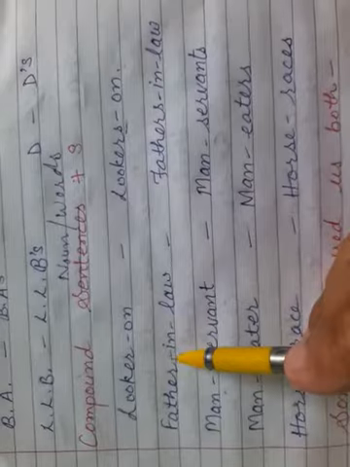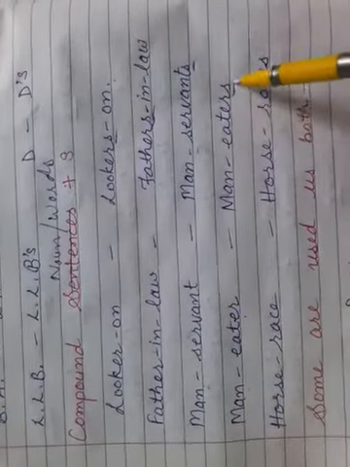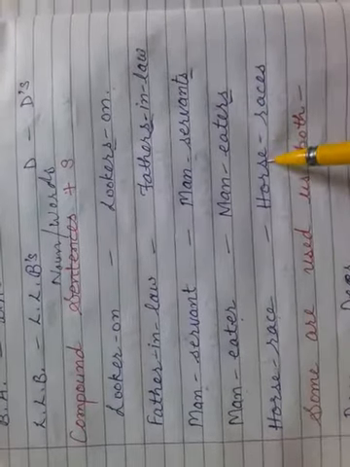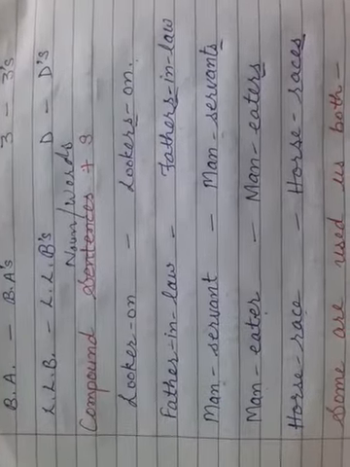Father-in-law, fathers-in-law. Manservant, manservants. Man-eater, man-eaters. Horse race, horse races. Okay? Like passer-by, passers-by. Stepson, stepsons. Classfellow, classfellows. Commander-in-chief, commanders-in-chief. Maidservant, maidservants. These are some other words of this type.